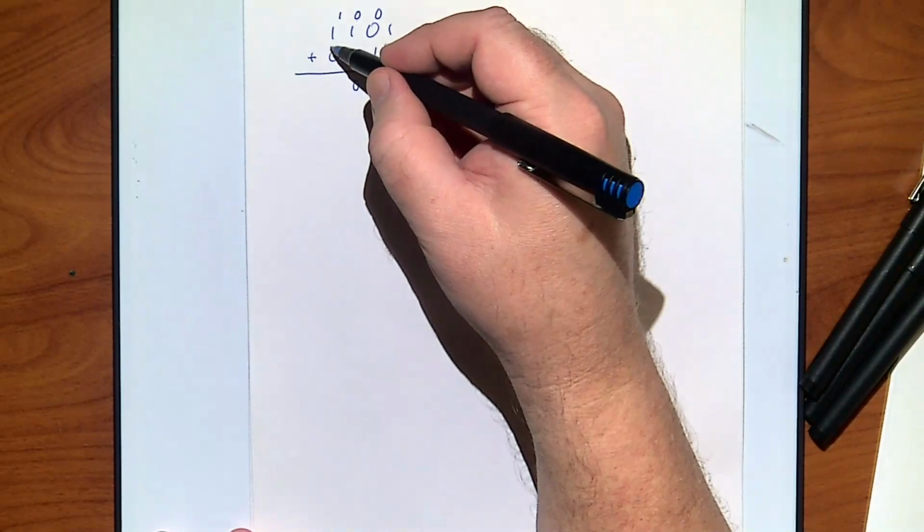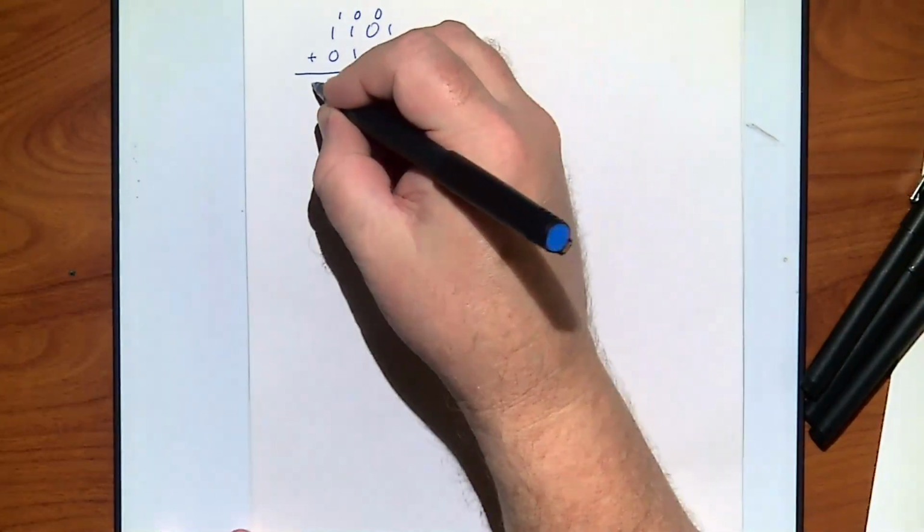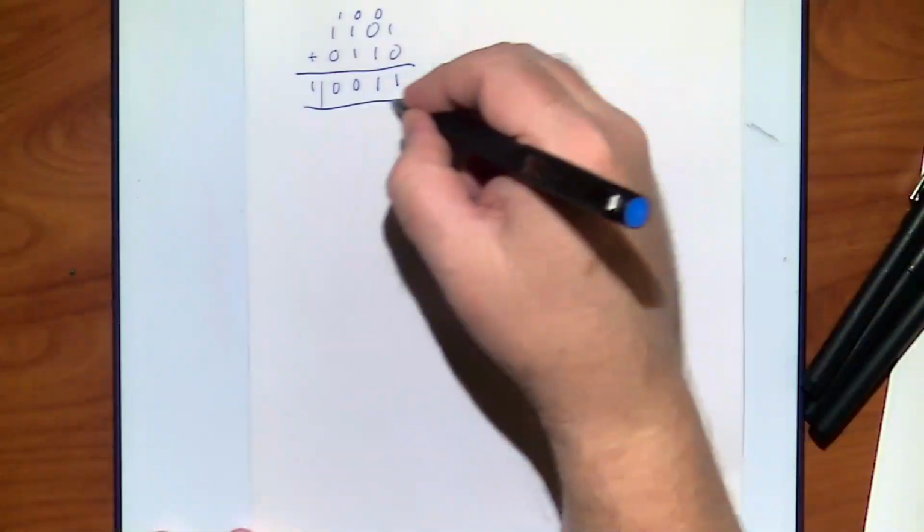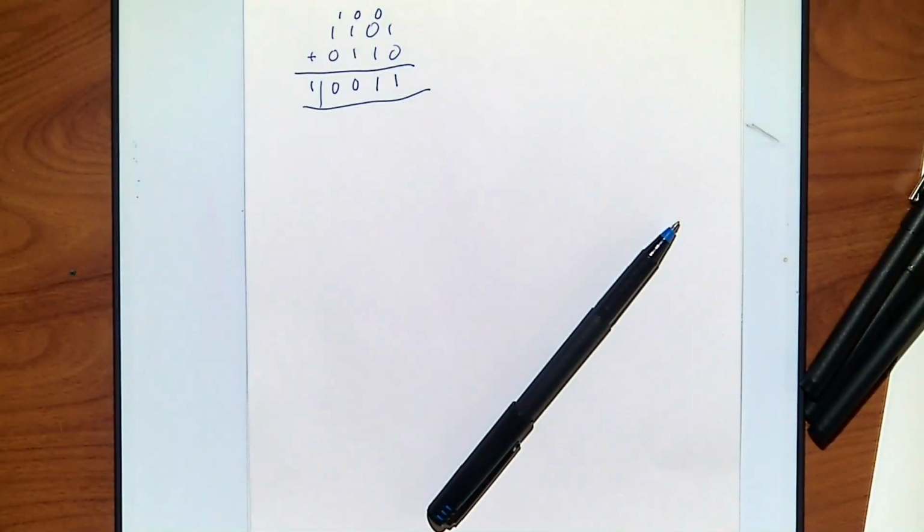And 1 plus 1 plus 0 is 0, carry a one. We usually only show the 4 bits. In this case, we got an overflow.